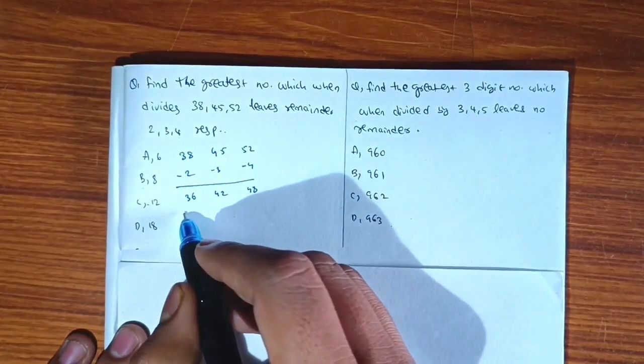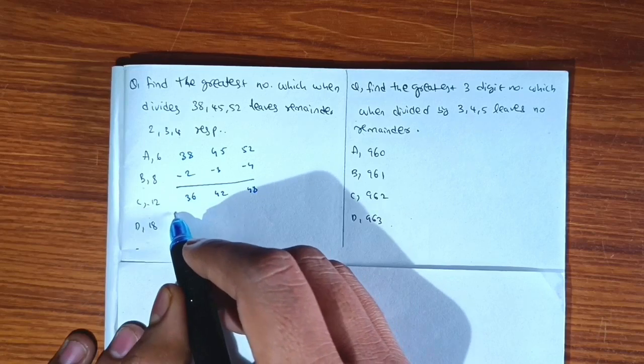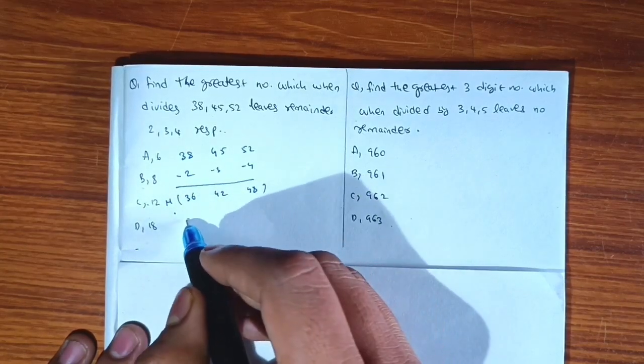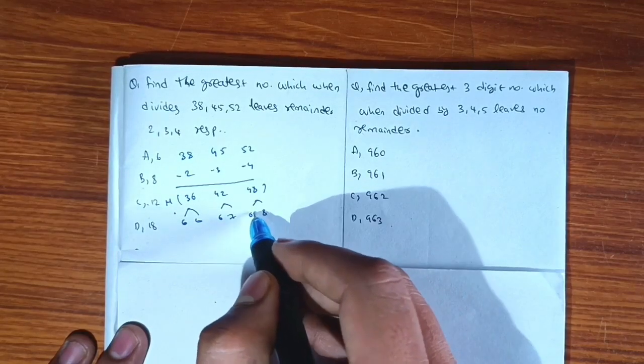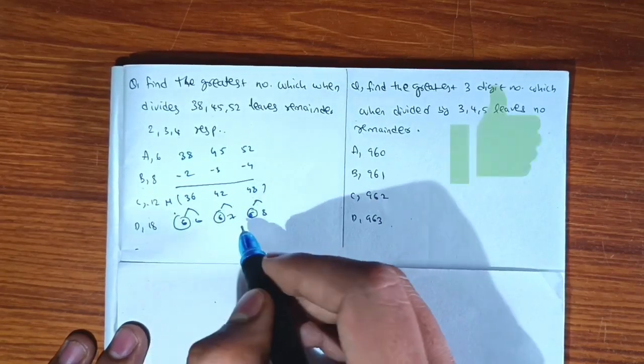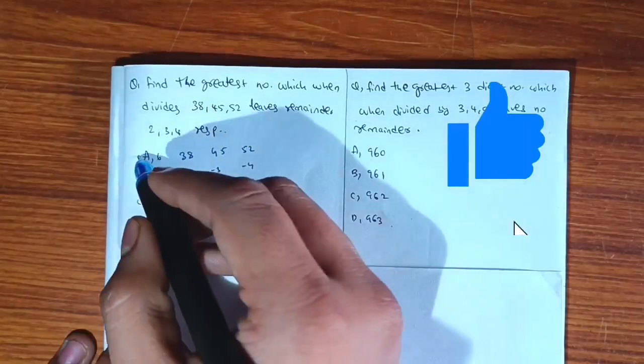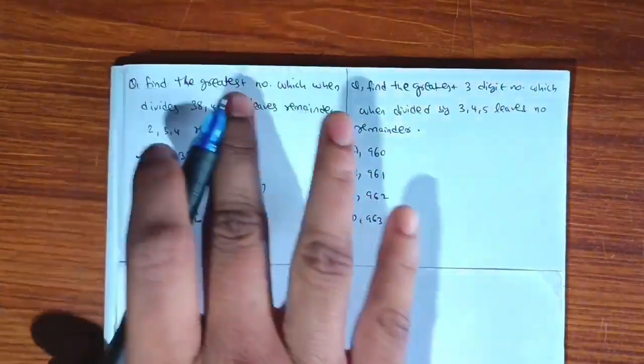So we need to find the HCF of these. The HCF is: 6 sixes are 36, 6 sevens are 42, 6 eights are 48. The highest common factor is 6, which is option A. In that way we can solve this question.